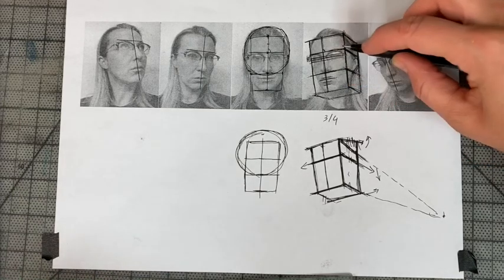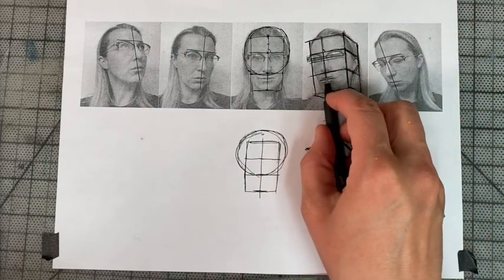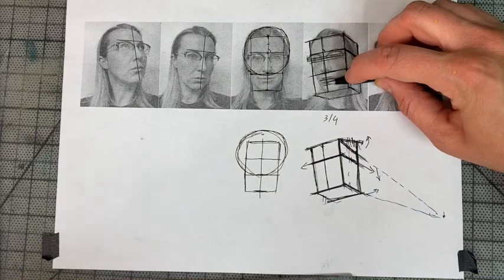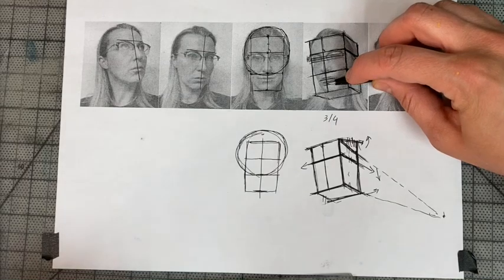We can always get that corner of the face that is facing us, because even at a 3/4 view, this distance will basically stay the same. Very small foreshortening on the side that's facing us.